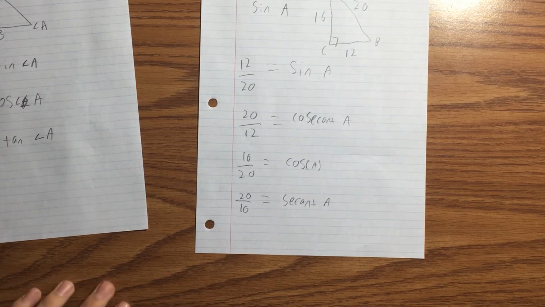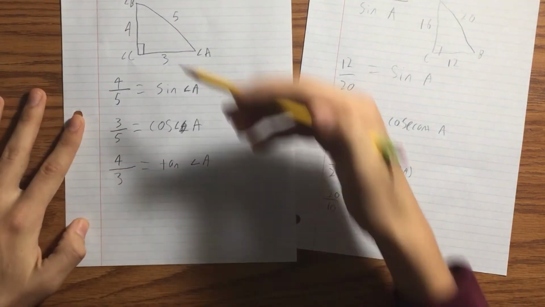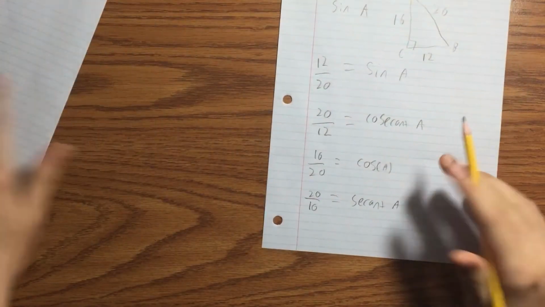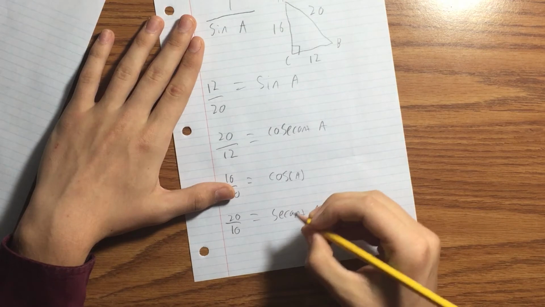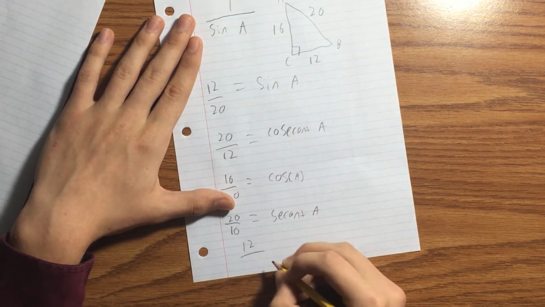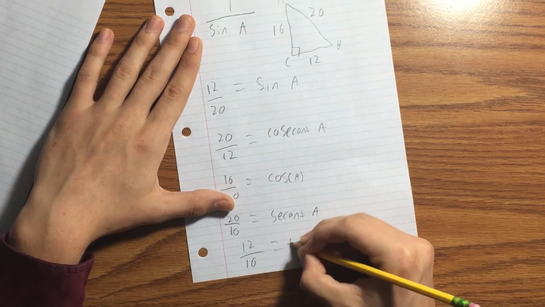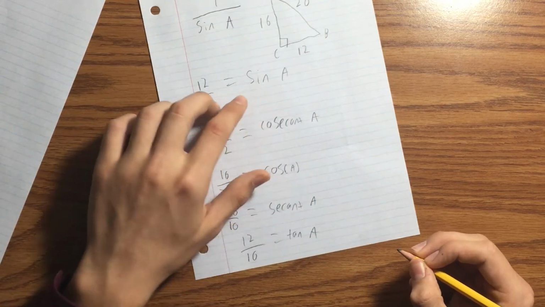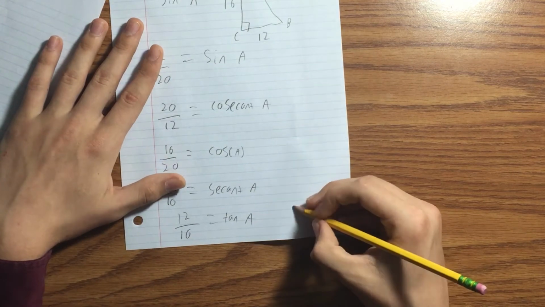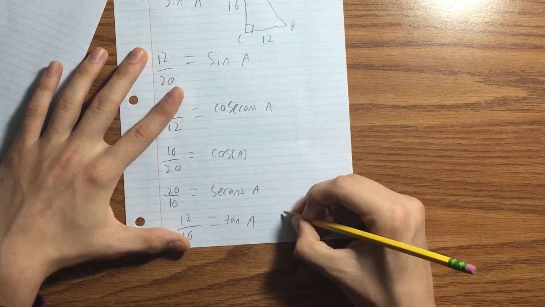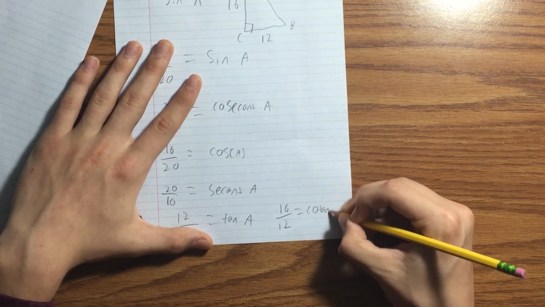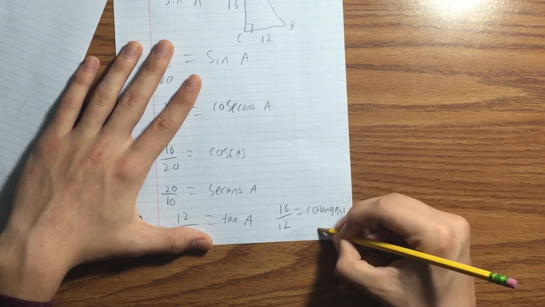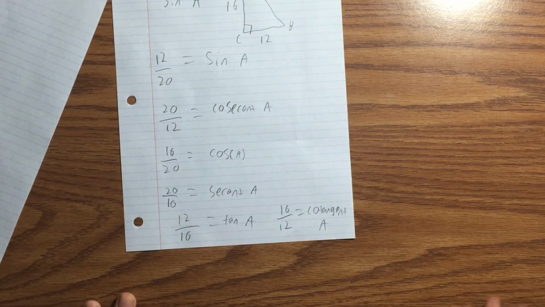And so for the tangent, which is just cotangent because tangent's a good boy, tangent is opposite over adjacent. The opposite of angle A is 12, and the adjacent is 16. So this is tangent of A. And when you flip it, it becomes the cotangent. So 16 over 12 is equal to the cotangent of A. Just like that. All right.